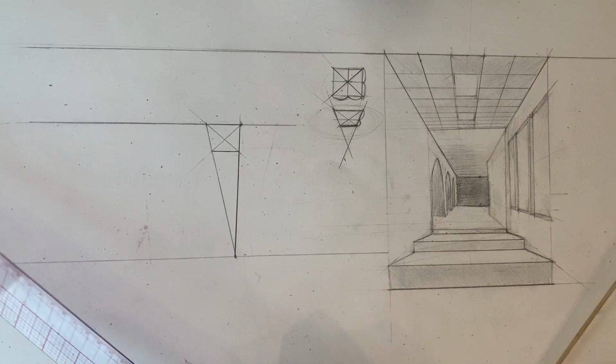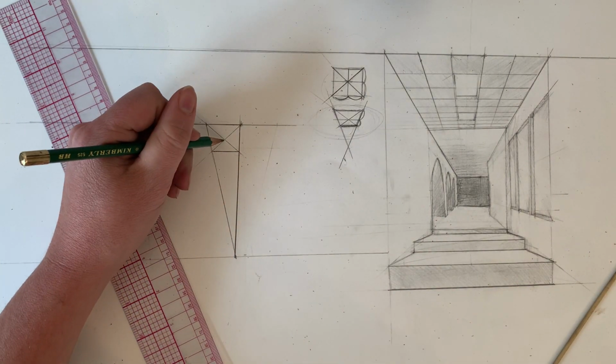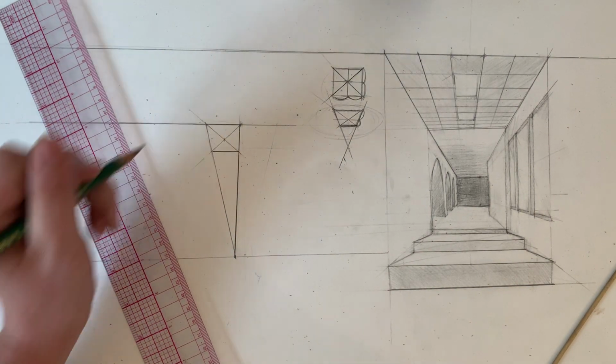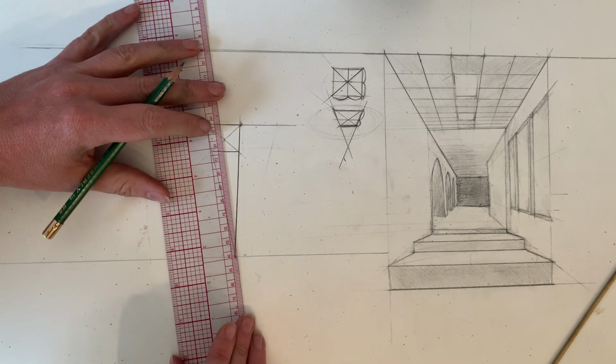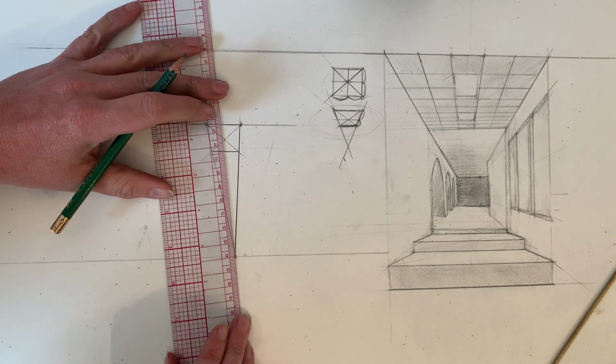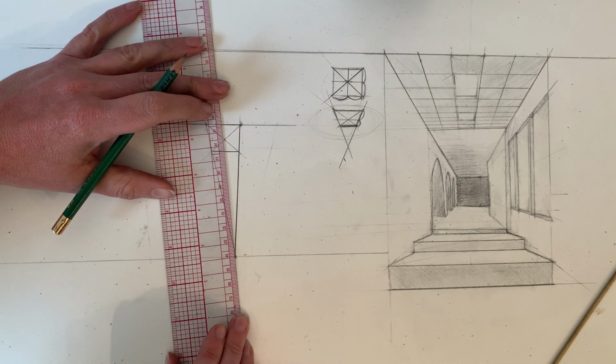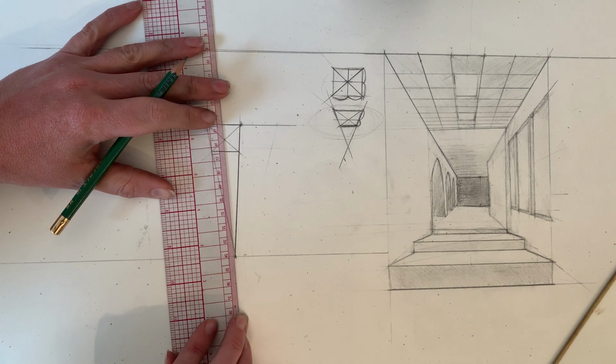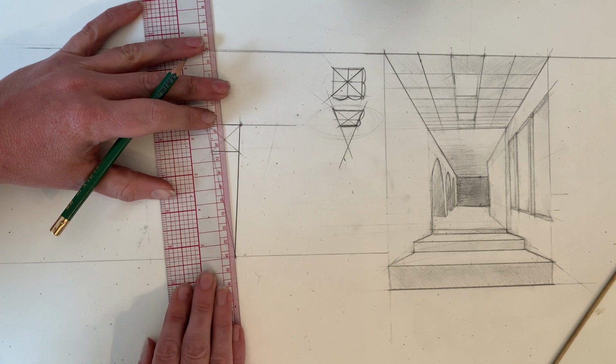All right, and now from that center point that I just found, I'm going to make one more line or orthogonal that reaches to my vanishing point.